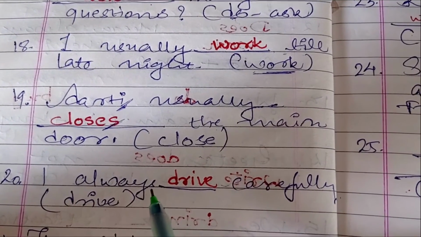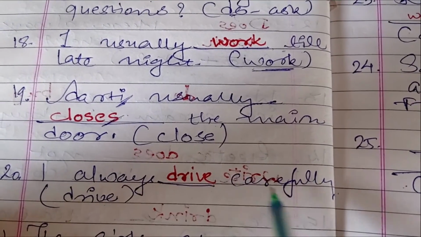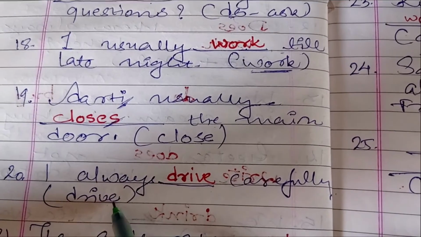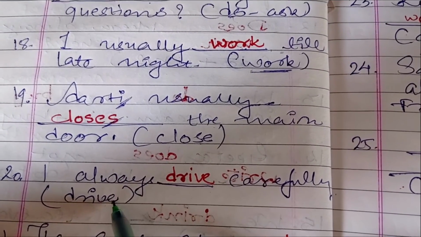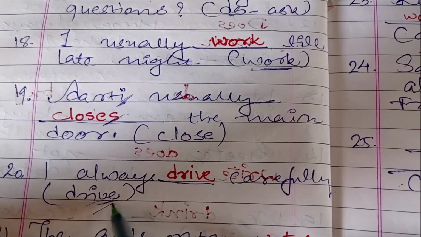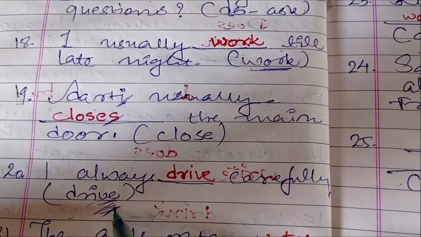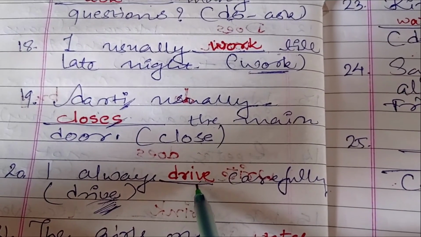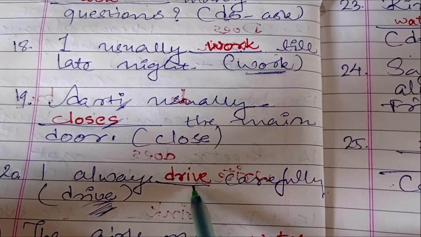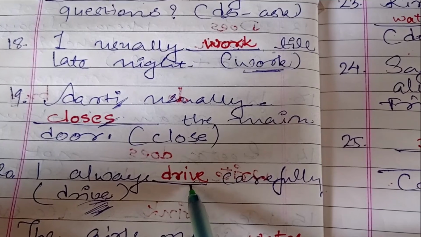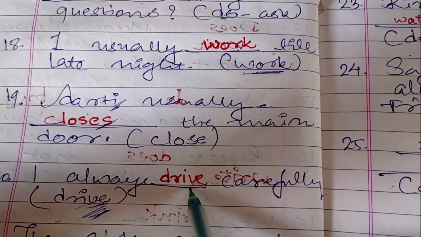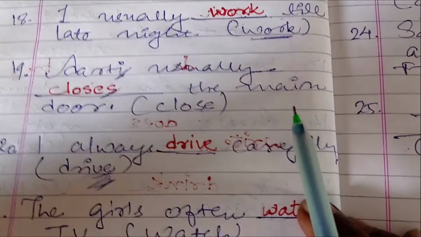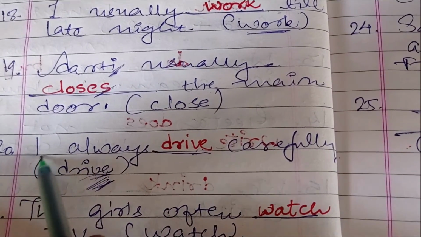I always dash carefully. Drive. So drive verb, drive is what? First form of the verb. So it will remain same. We will use drive as its original form. Drive. And why only drive?